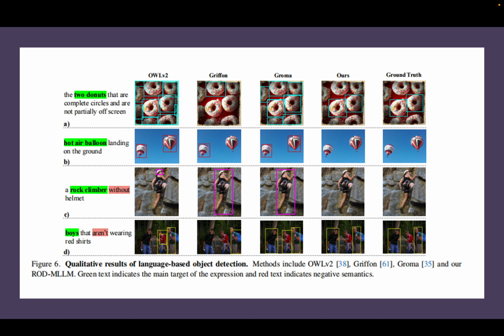In this slide we're comparing the model's performance to other models. In the first row, the description asks for 2 donuts, and other models, like OVD and the others, just detect all the donuts in the picture, but in our case, we have correct, accurate data, just what we asked for. Or take a hot air balloon landing on the ground, when they're just flying in the sky. All those models detect them just because hot air balloon is mentioned in the text. But in our case nothing is detected, because everything is in the air. Exactly the same scenario applies to these 2 other cases.